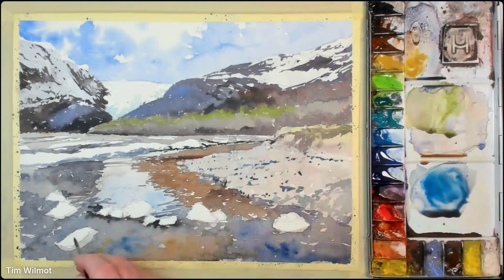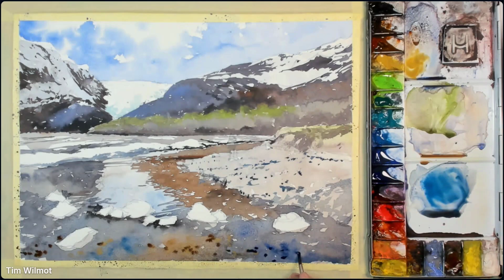Maybe some darker ones over here. And some blue. Over here, the paper's dried just a little bit too much.